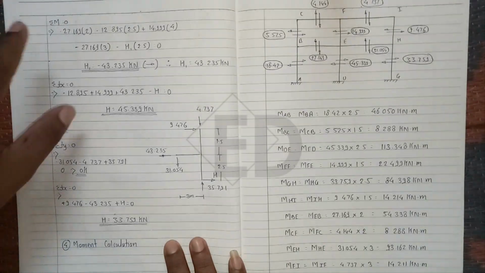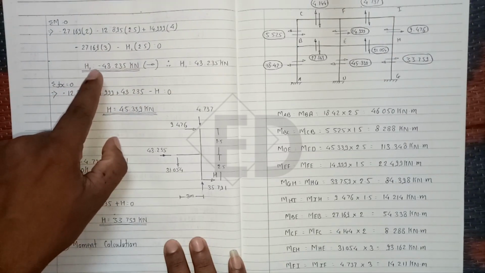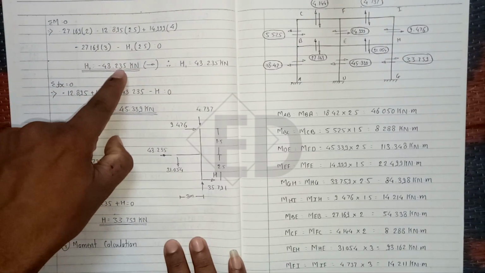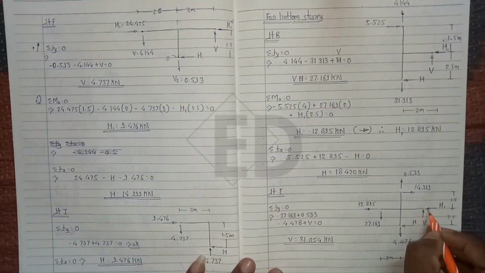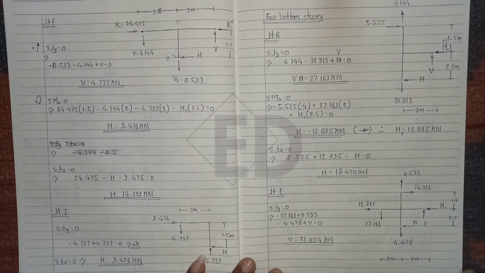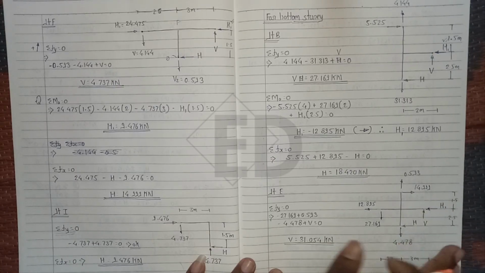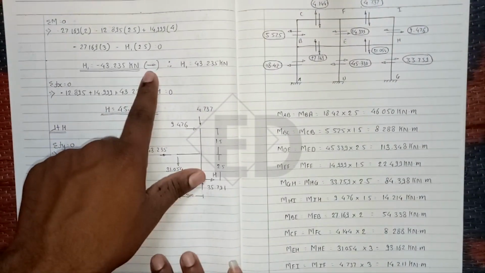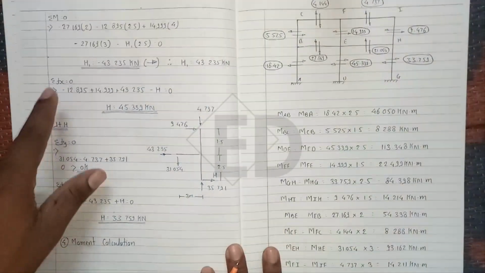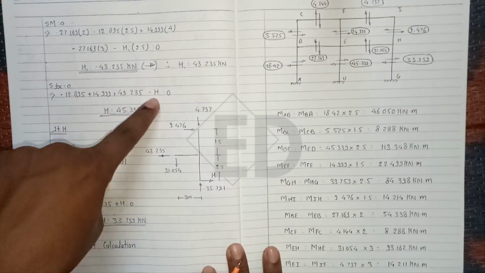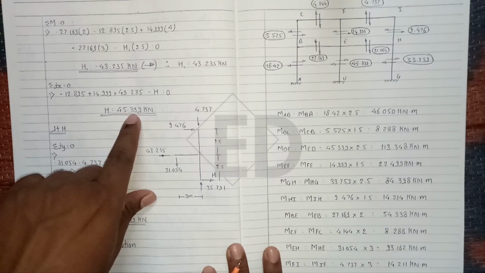By summation of moment we get the value of h1, which is minus 43.235, because I took the direction of h1 in this direction, so I got a minus value, meaning the direction of this force is this one. And by summation of Fx we get the value of h, which is 45.339 kilonewton.